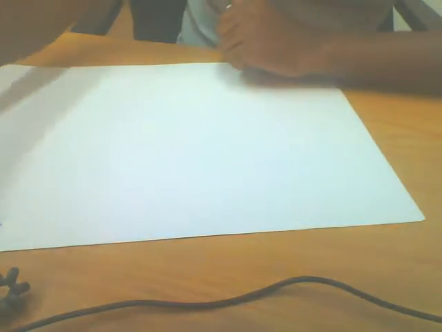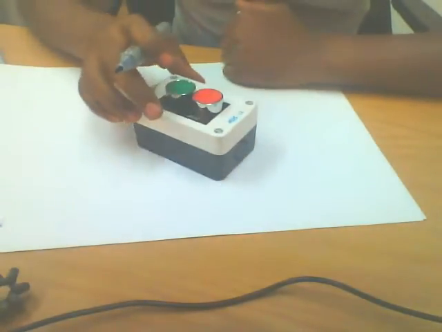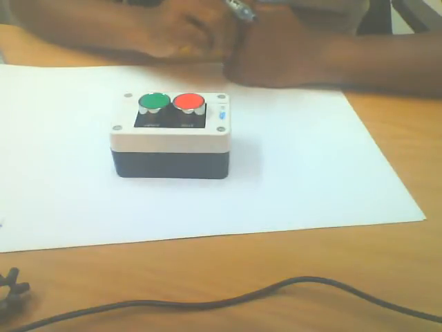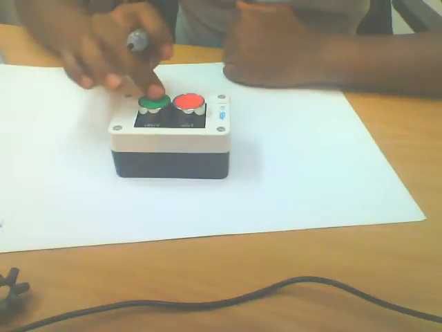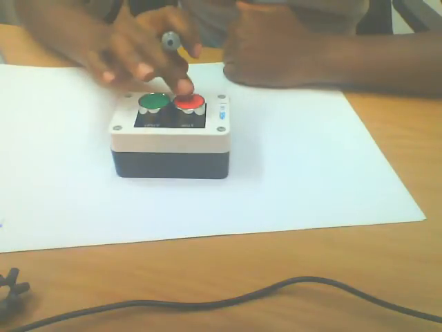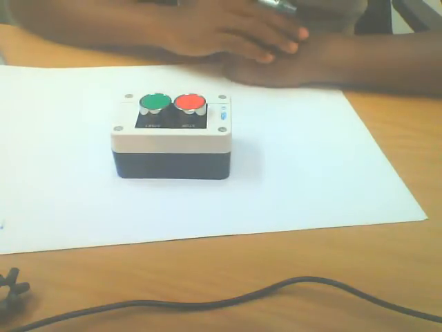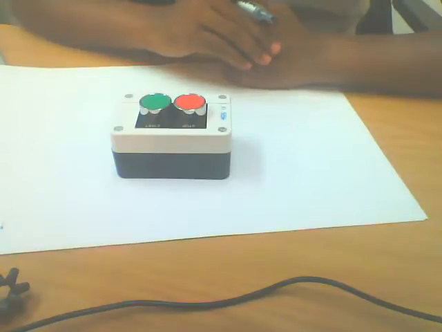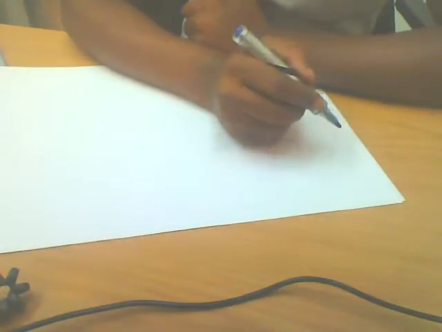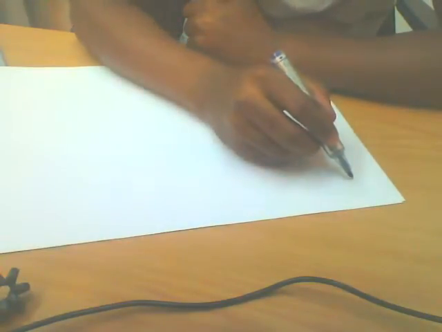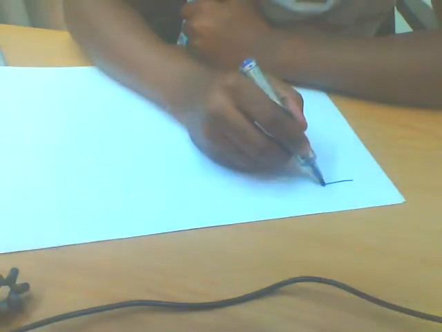All right, so we've got this block here, which is your start button and your stop button. The green button is your start button, the red button is your stop button. Okay, let's look at the symbols for the two. The green one is your start button. Your start button is a normal open contact.